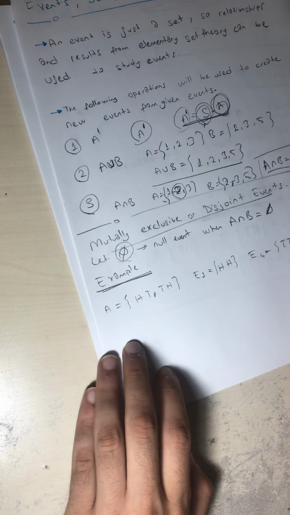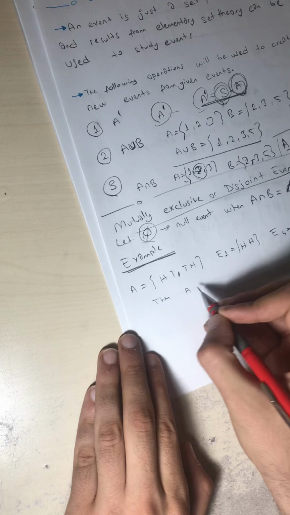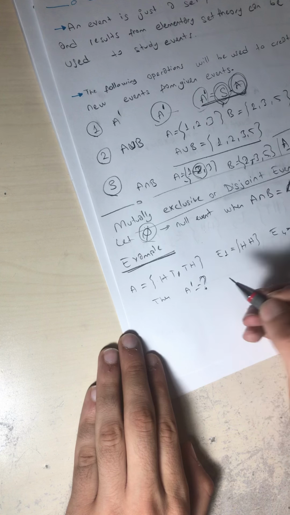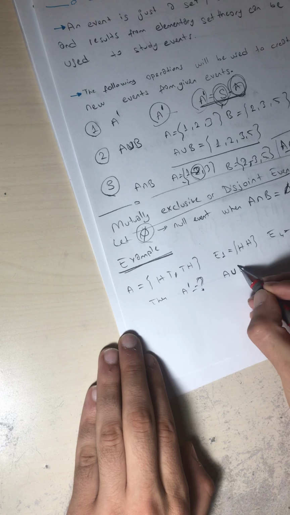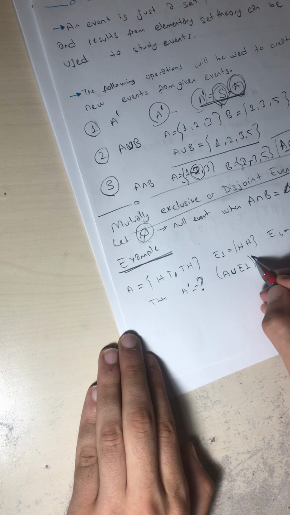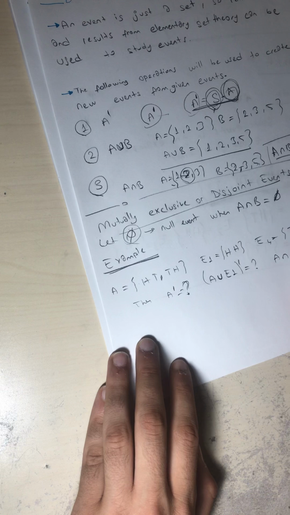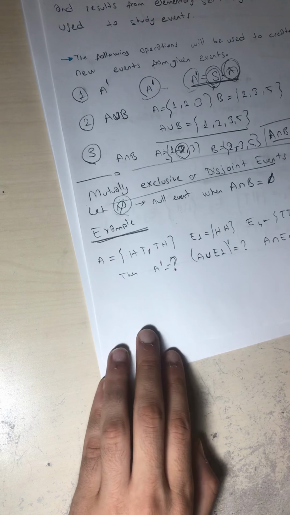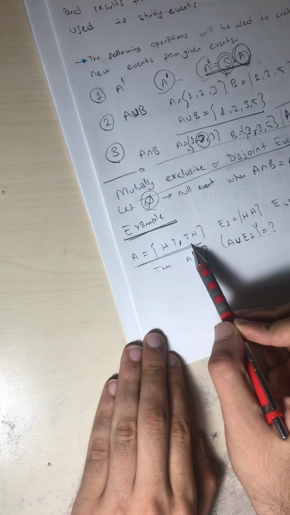Then, as we talked about here, let's find A prime, let's find the prime of A union E1, and let's find A intersection E1. If we try to solve the questions, first of all, let's know what our A is.